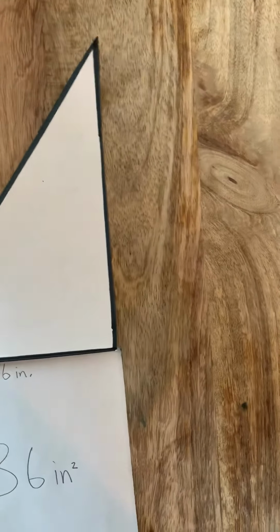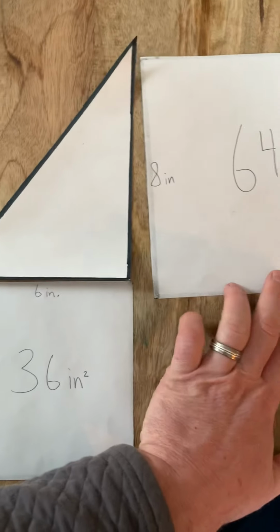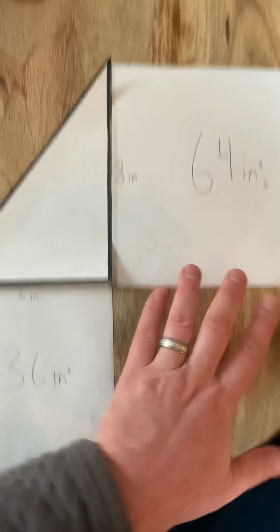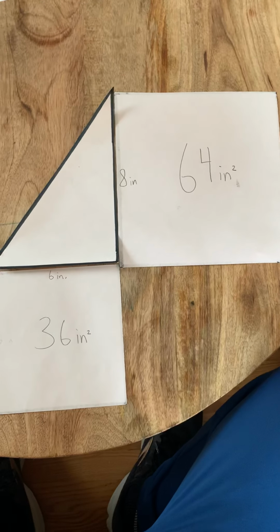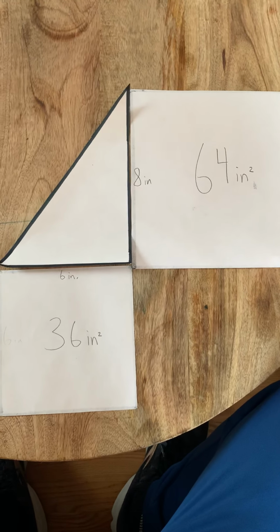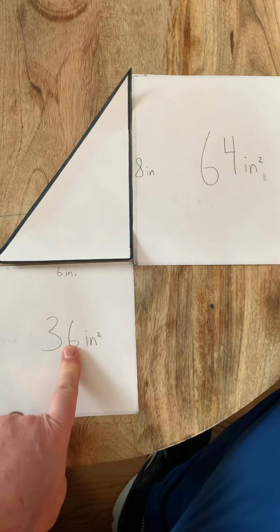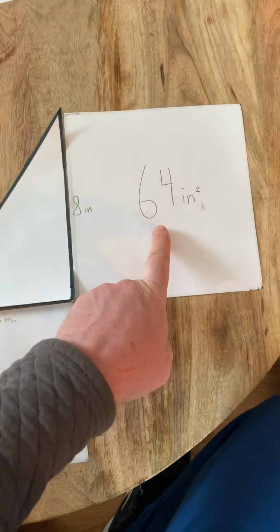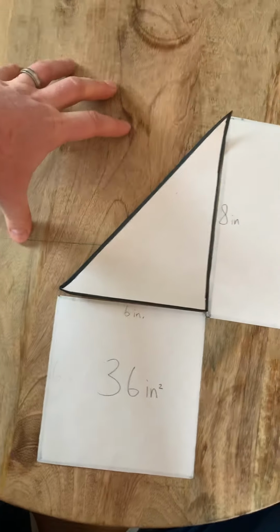If I square B, the square of B, which is 8 inches, is 64 inches squared, okay? Now, the Pythagorean theorem says I can add A squared and B squared to get C squared, okay?